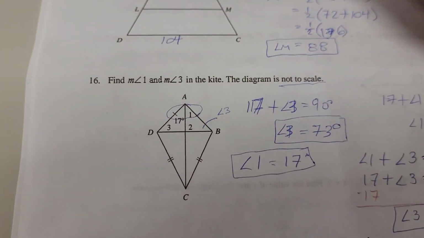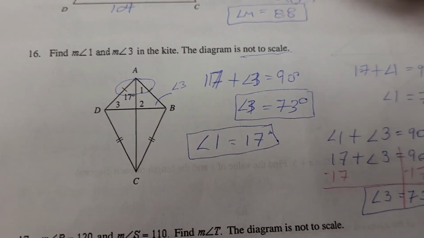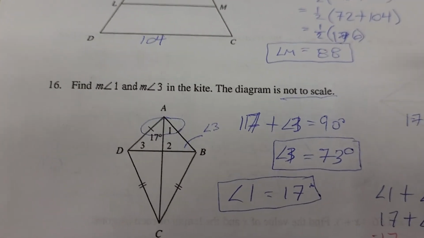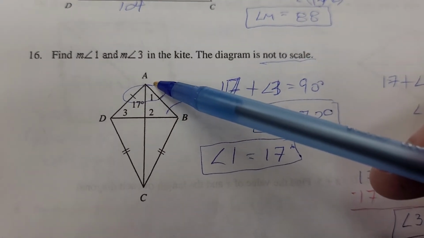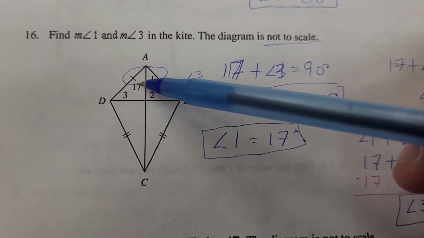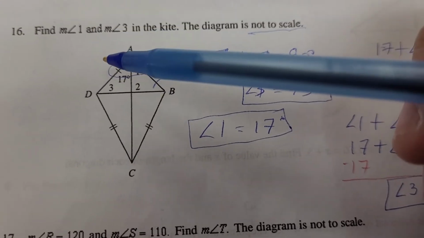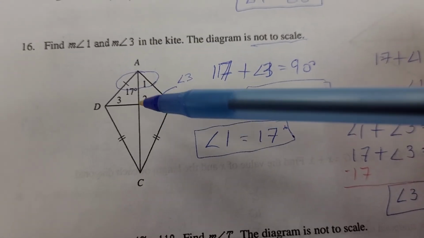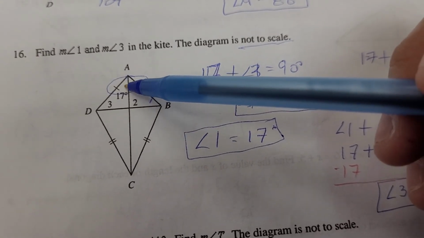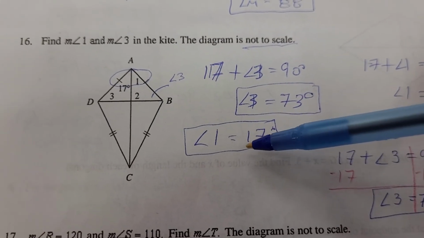Okay, and number 16, the measure of angle 1, which is up here, and the measure of angle 3. They want you to find the measure of angle 1 and the measure of angle 3. So this is how we're going to do it. Remember, this is side by side here. You're going to have these two triangles that are the same, and these other two triangles that are the same as well. So looking at this, if this top angle right here is 17, that means that angle 1 is 17. So I know that angle 1 is 17.